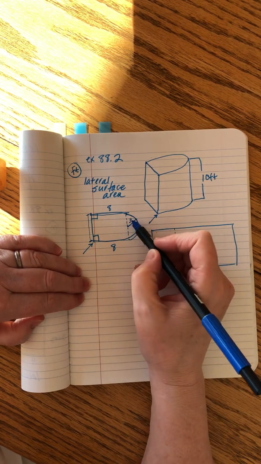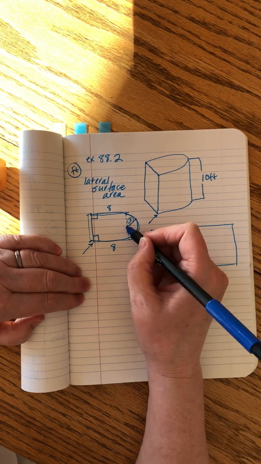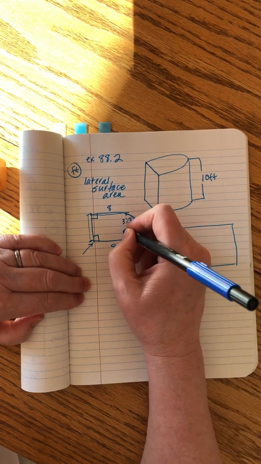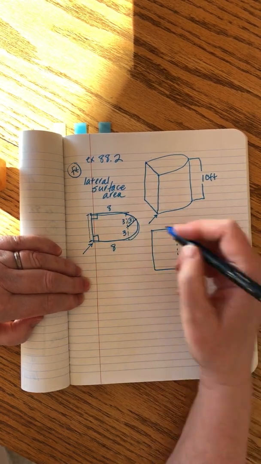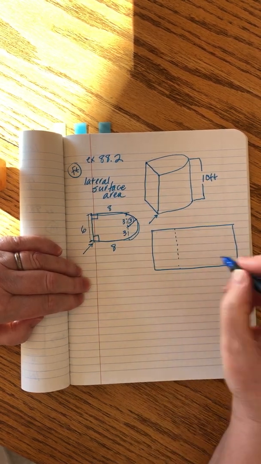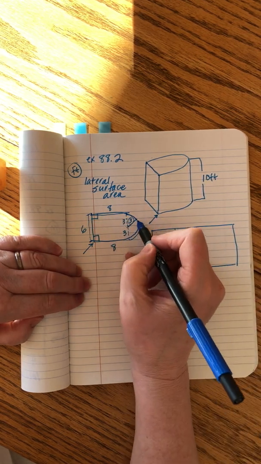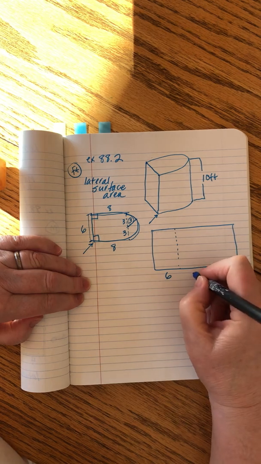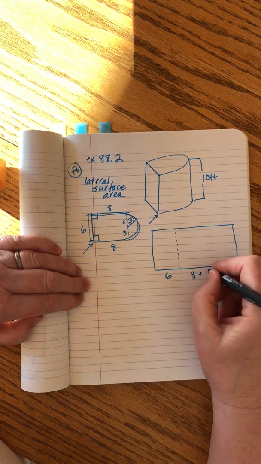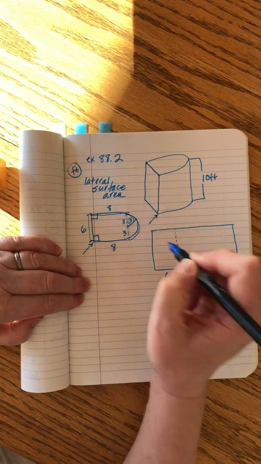What we have to do is use this information about the radius. And remember that if the radius from the center to the edge is 3, then this dotty section is 3, and that dotty section is 3. Those are radii also. So this must be 6. So now we can put a 6 on this section. And now this whole bendy part is going to be this 8 plus this 8 plus the circumference of this semicircle.